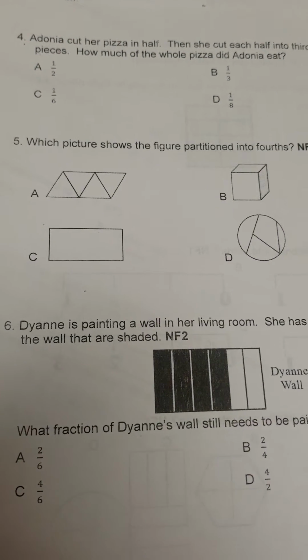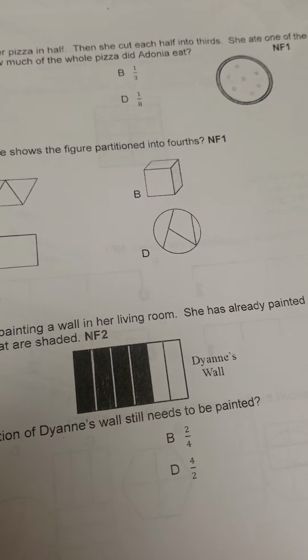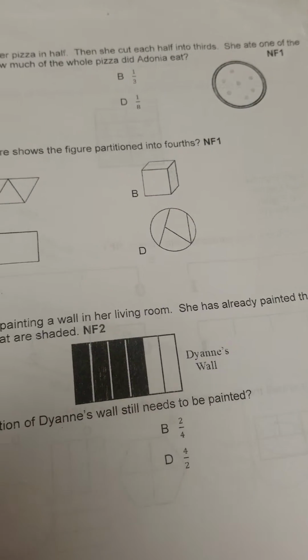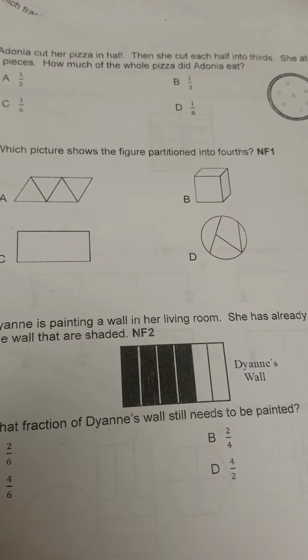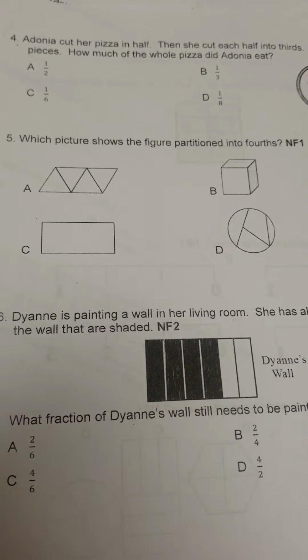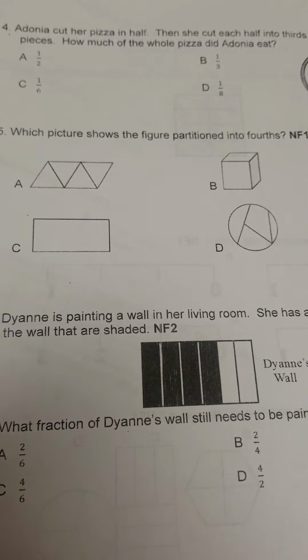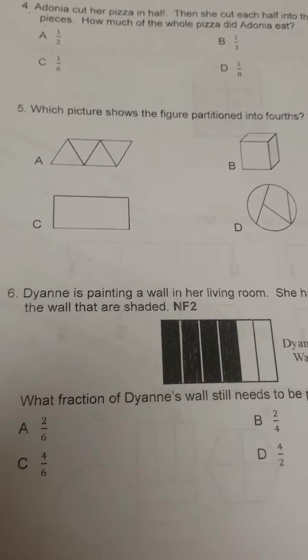Adona cut her pizza in half. Then she cut each half into thirds. She ate one of the pieces. How much of the whole pizza did Adona eat? A, half. B, 1/3. C, 1/6. D, 1/8.